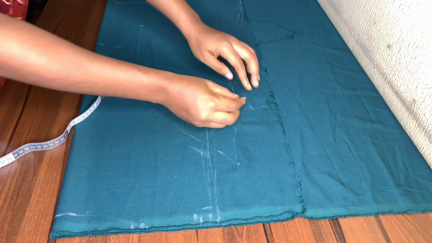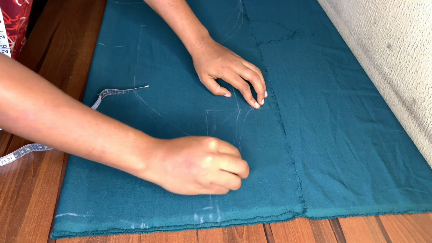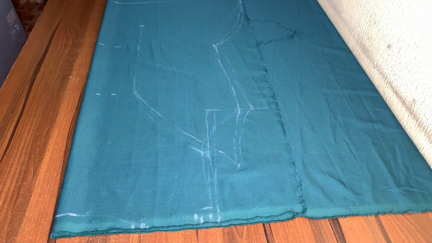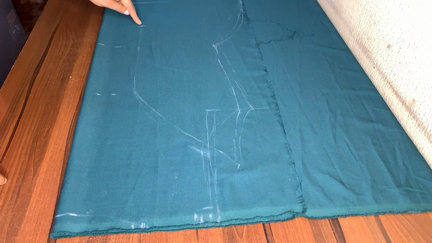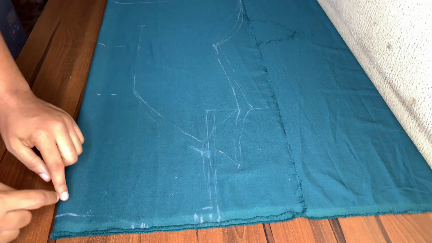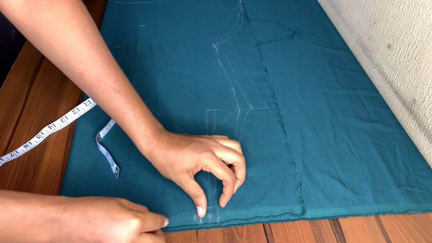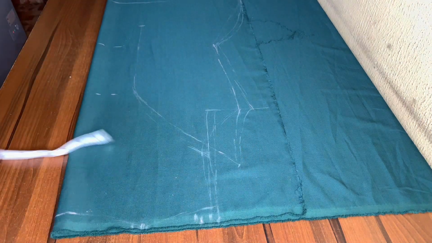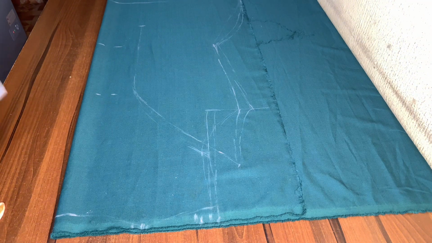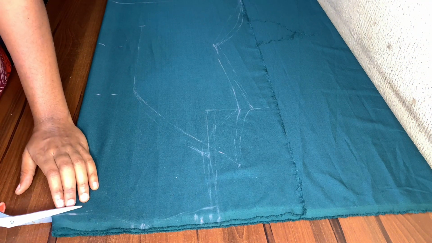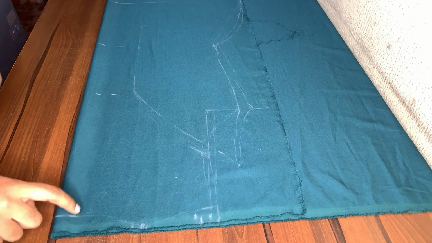Okay, now I added 1 inch by the side just because of that princess dart, just in case. I always tell my students it's better you add your allowance in excess than not to add enough allowance. It's better your material is in excess than for you not to have enough material. If your material is in excess, what do you need to do? Just cut out the excess. But if you don't have enough material, you start patching and it doesn't look good.